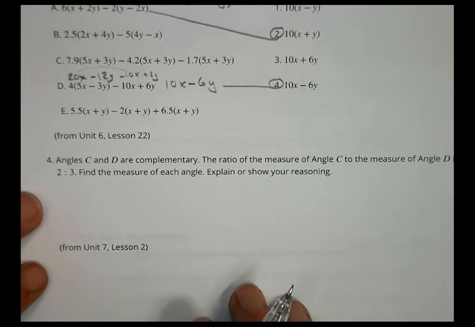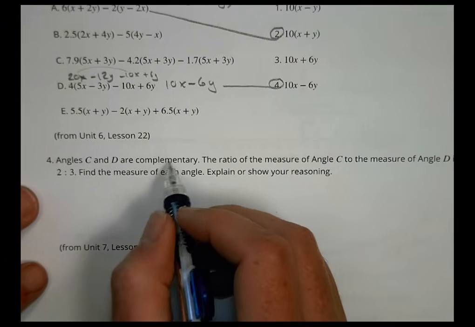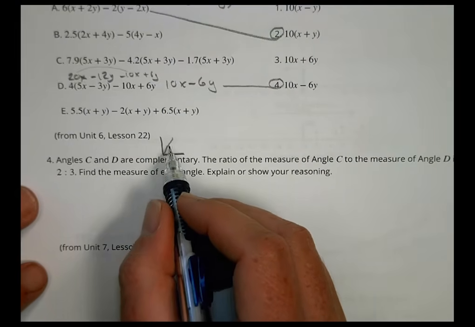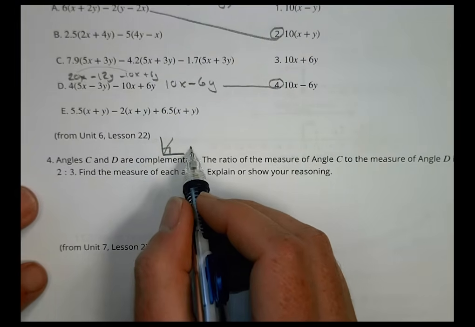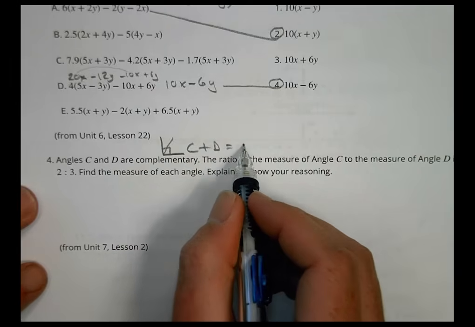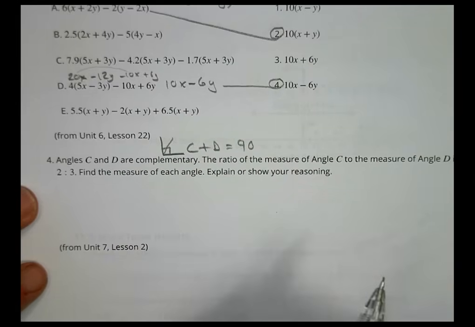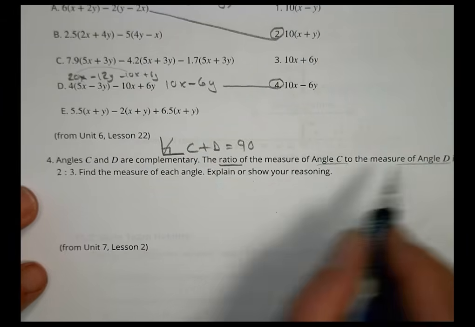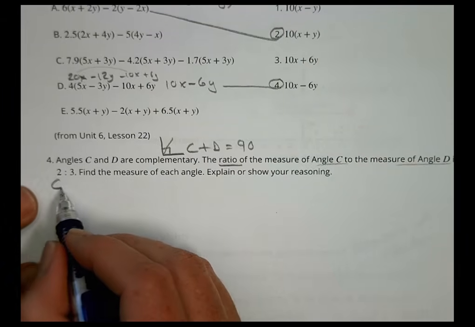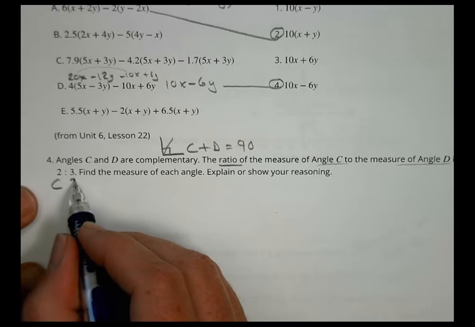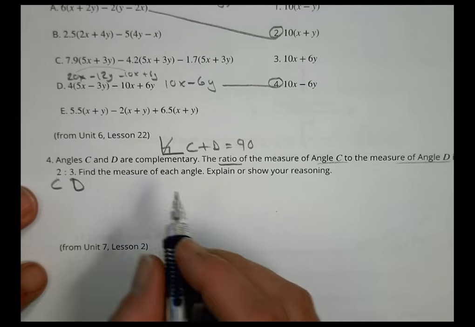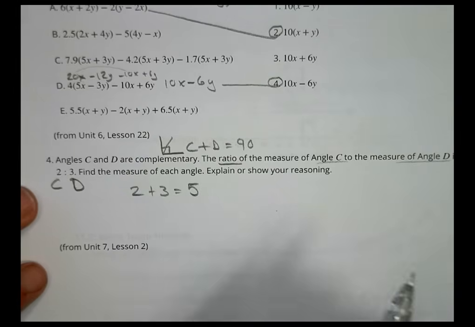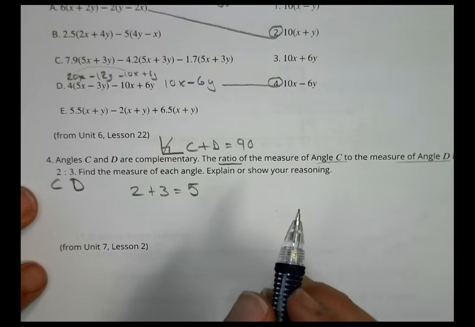And finally, angles C and D are complementary. Complementary means what? It means they add up to be a right angle, 90 degrees. That means C plus D equal 90 degrees. Okay. The ratio of the measure of angle C to angle D is 2 to 3. So C is 2 and D is 3. It'd be like saying 2 plus 3 equals 5. But in this case here, it's not going to equal 5, it's something else.